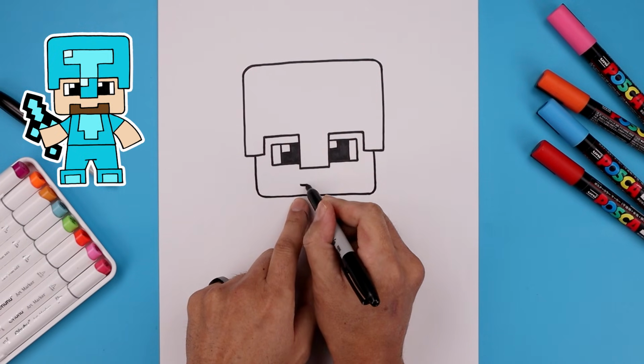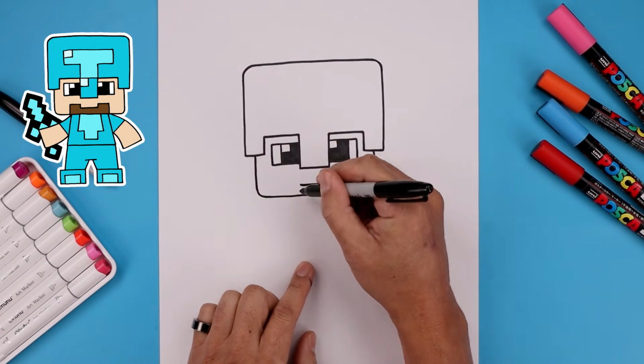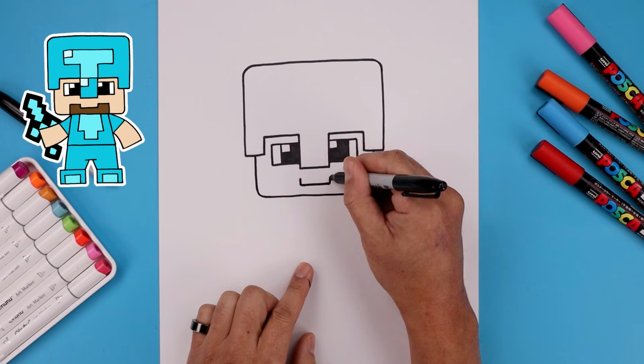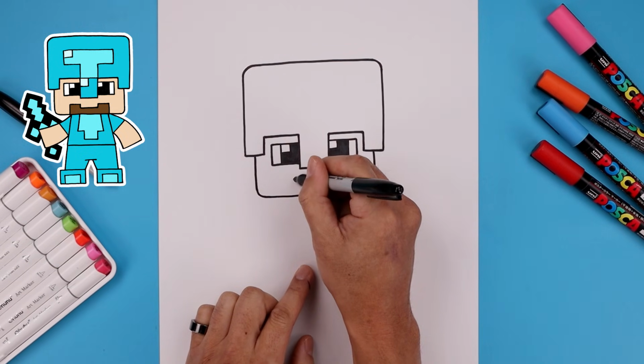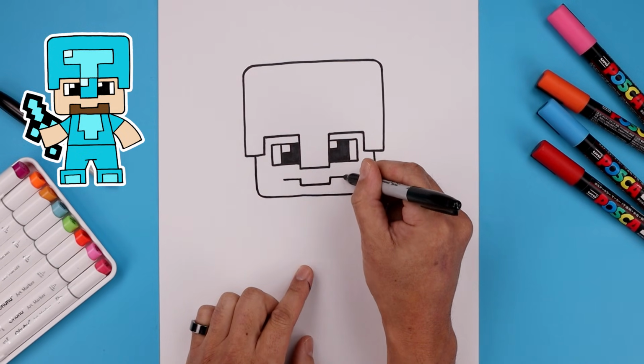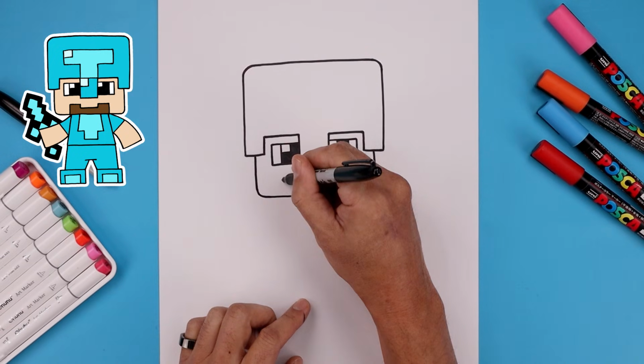We're going to draw a straight line going across the middle, go up with two short lines, go straight out towards the side, and I'll pull that straight down.